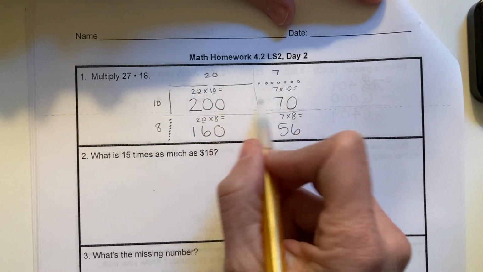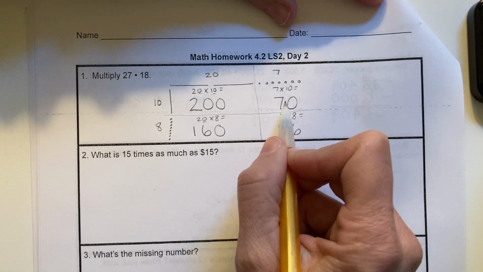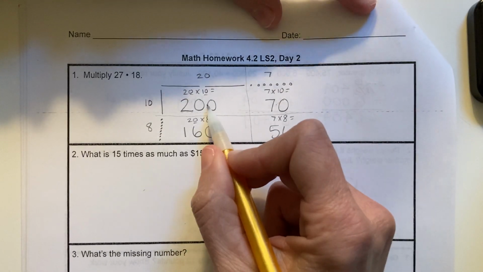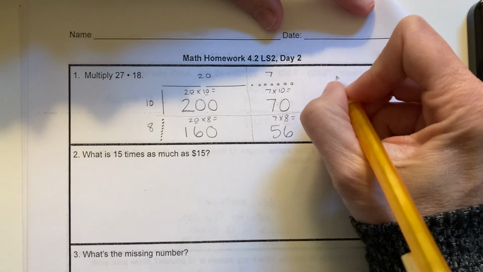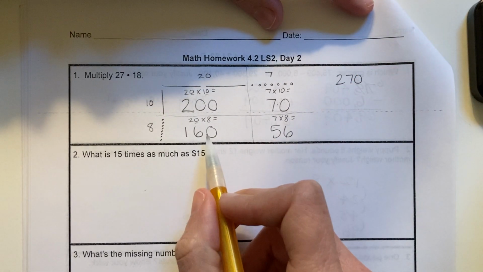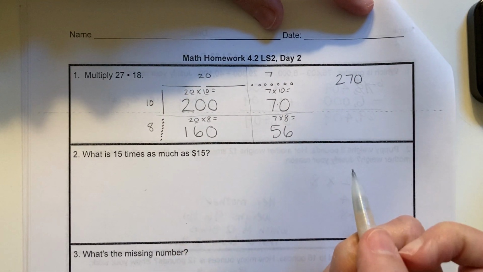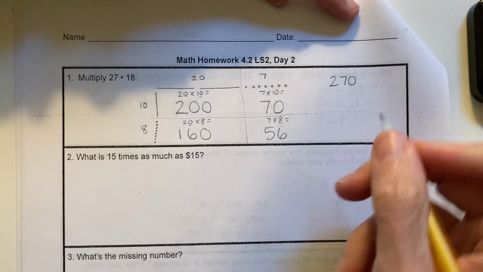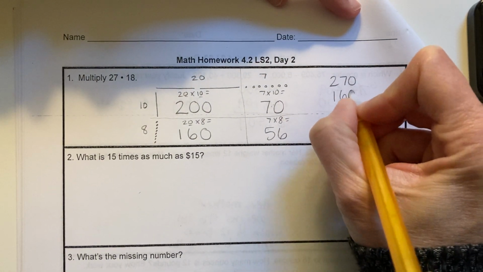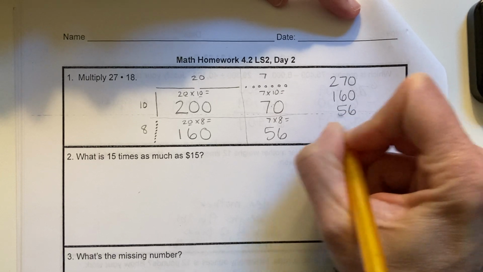I like to add up these that I can kind of do in my head. If I can add them in my head, I will, and then I'll list them on the side here. 200 plus 70 is 270. 160 plus 56. That's kind of hard to do in my head. I think I'm just going to write those separately. 160 and 56.